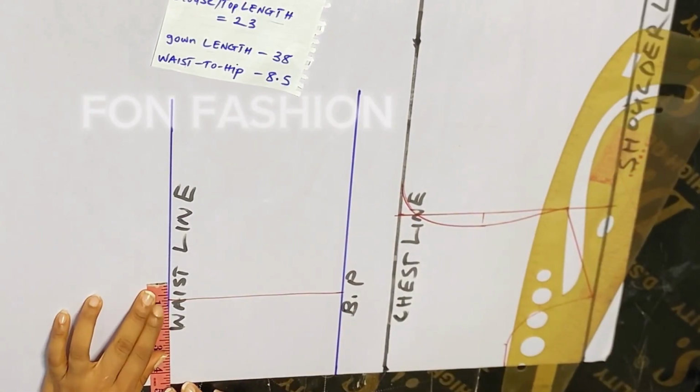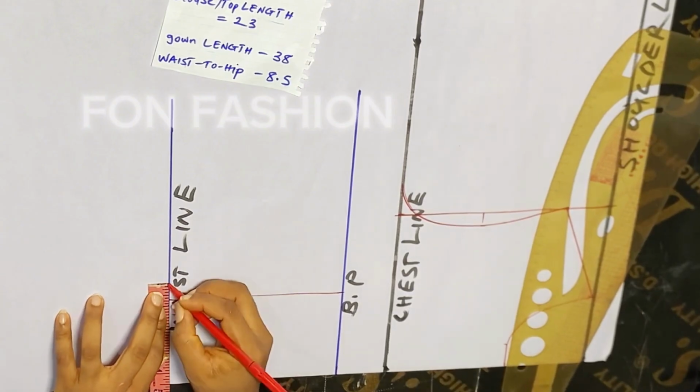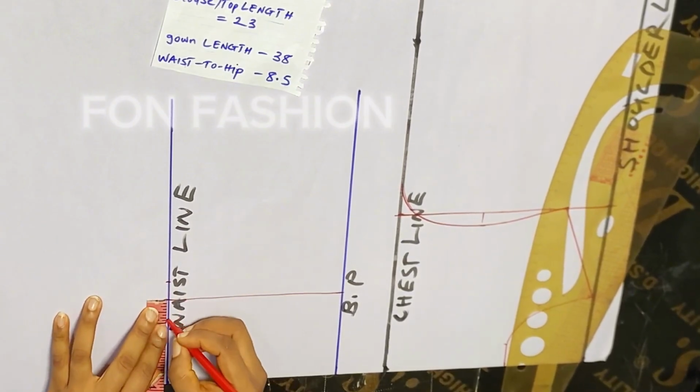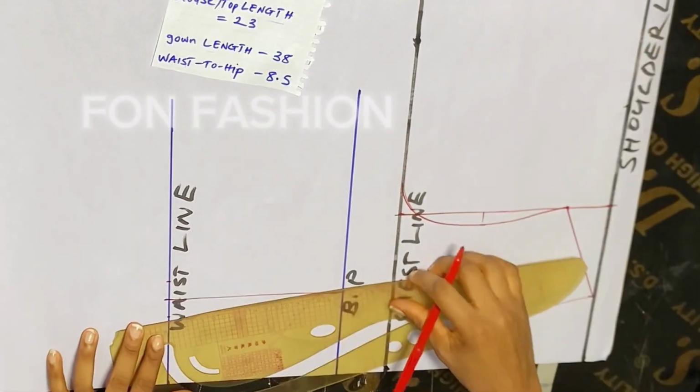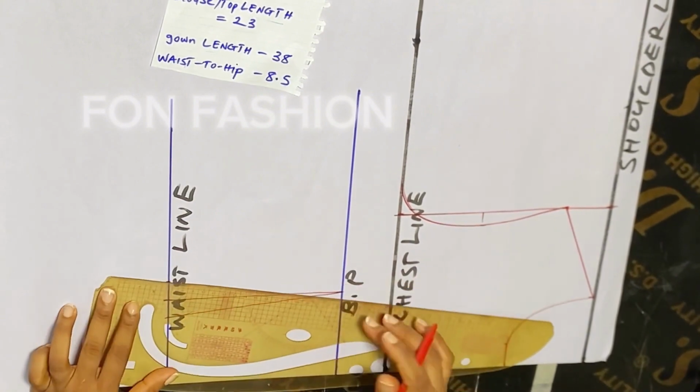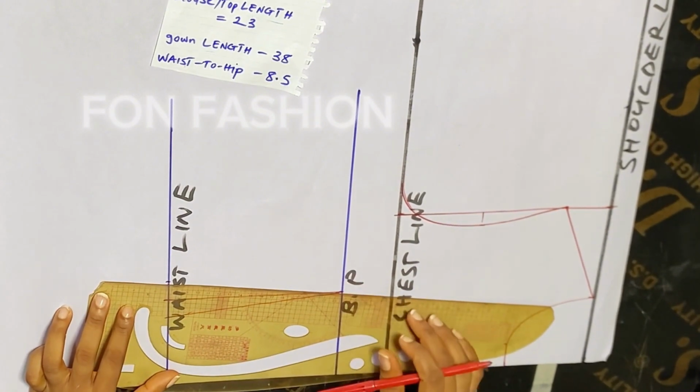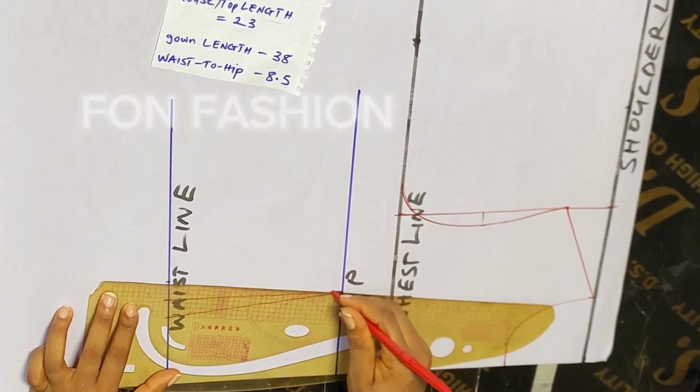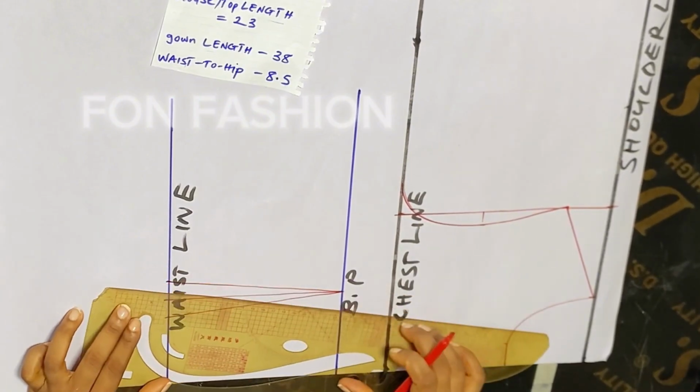Then on that waistline, you need to take out the dart intake. For this project, I'm taking 0.75 on each side and I'll connect to the bust point. Also connect the other side from the bust point to the waistline like so.